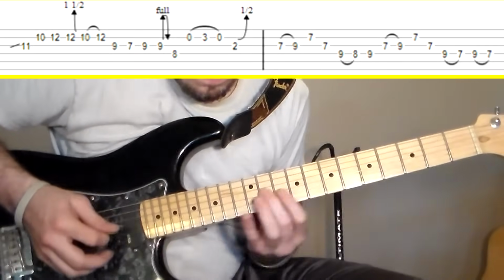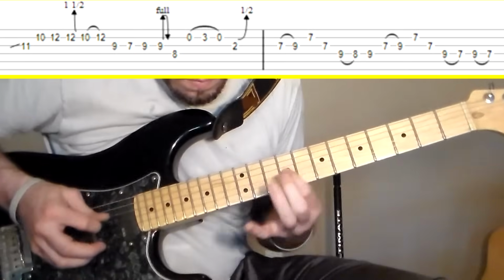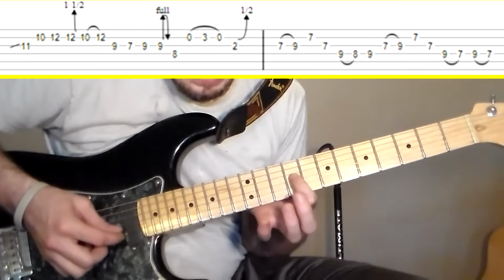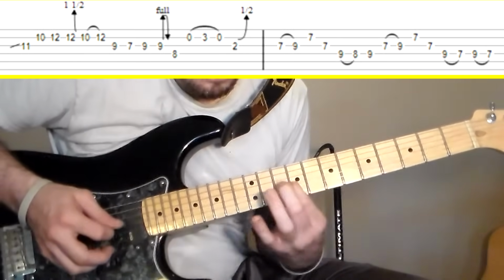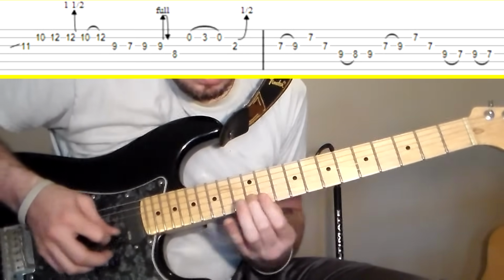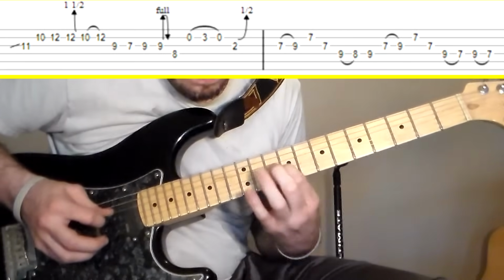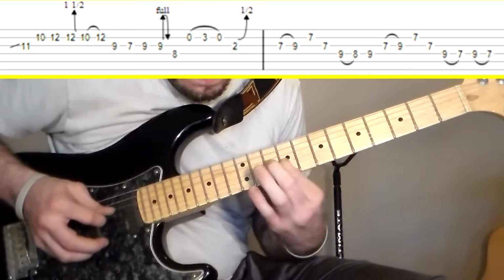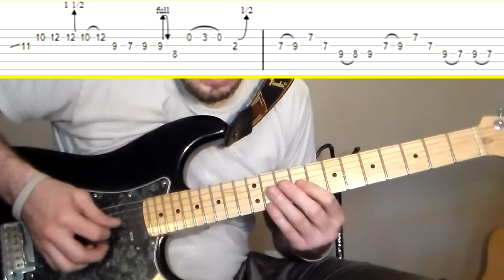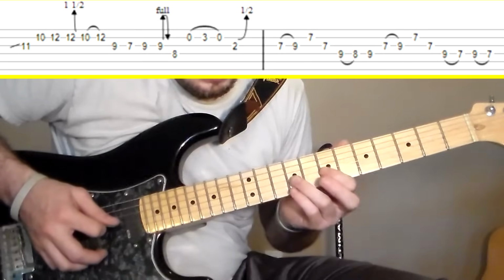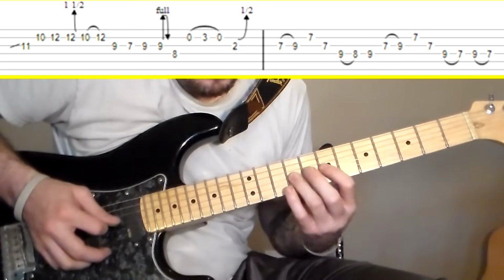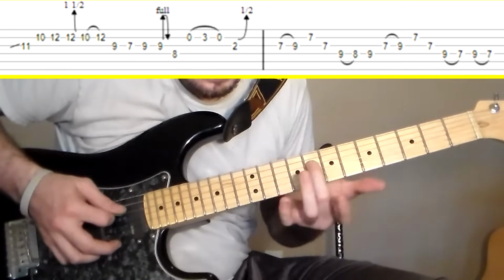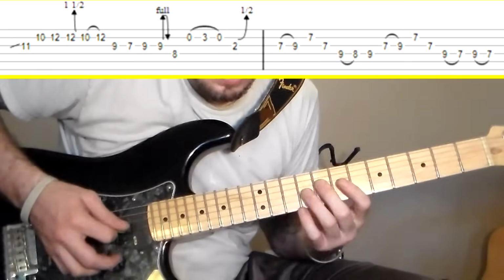Alright, and then it goes. Alright, so it's 10, 12, and then it hits the 9 on the G string. Okay, and then it goes 7, 9 on the G string, and a little bend on the 9, and you're hitting that 8th fret on the D string.